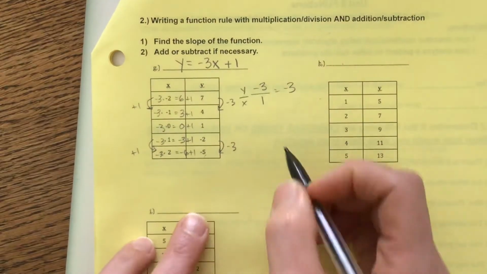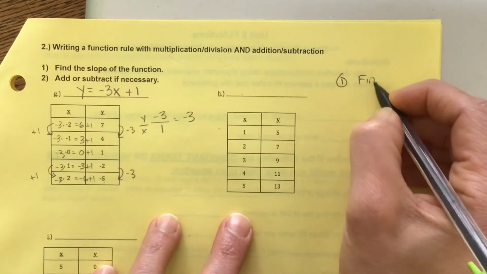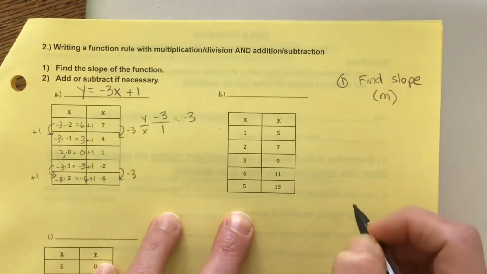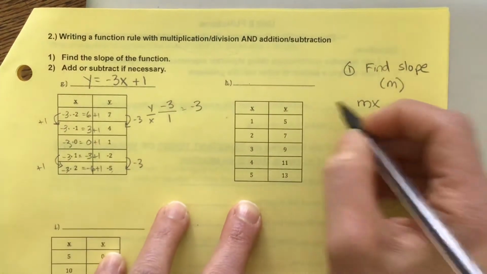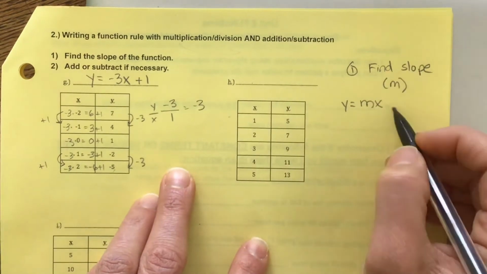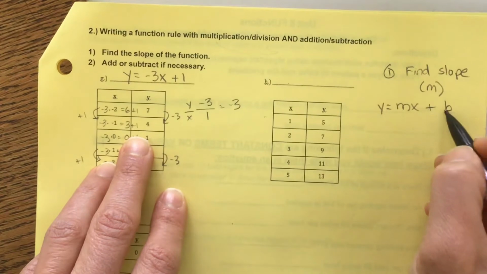So we find our slope first. Go ahead and write these. Find your slope, which is m, and you write mx. So whatever your slope is, you write it times x. So it looks like that. And then you figure out what else you have to do to get to your y-intercept, and that's your plus b.